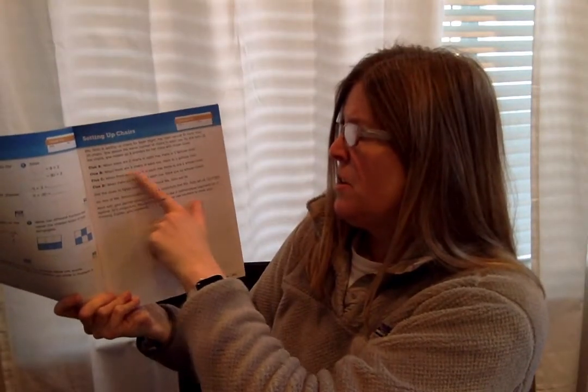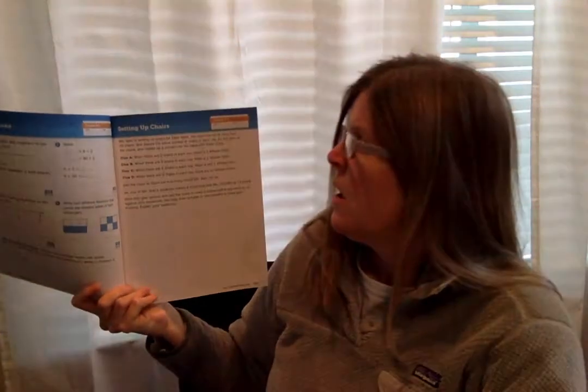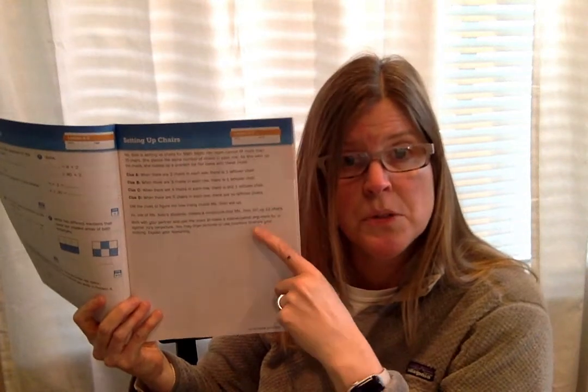The clue B says, when there are 3 chairs in each row, there's a leftover chair. What does that tell us? If she puts the chairs in rows of 3, 6, 9, 12, etc., and there's a leftover chair, that the number of chairs total is not a multiple of 3. Let's go on and read clue C. When there are 4 chairs in each row, there is still 1 leftover chair. That tells us that it's not going to be a multiple of 4 either. So far we know the number is 35 or less. It is not a multiple of 2, which means it's not an even number. It's not a multiple of 3, so I might write the multiples of 2, multiples of 3 that are 35 or less, multiples of 4 that are 35 or less, and then let's read clue D.